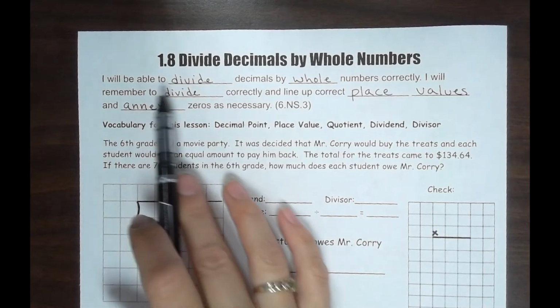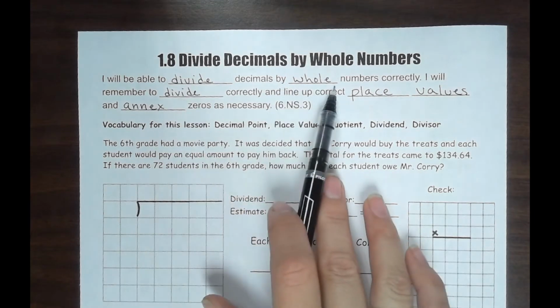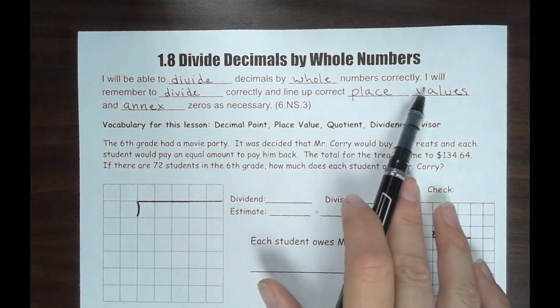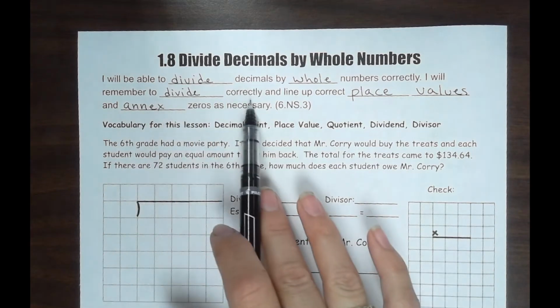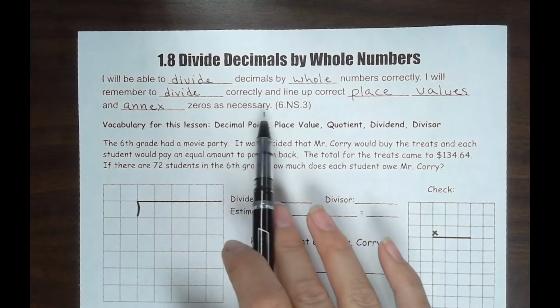So I will be able to fill in the blank with divide decimals by whole numbers correctly. I will remember to divide correctly and line up place values and annex zeros as necessary.